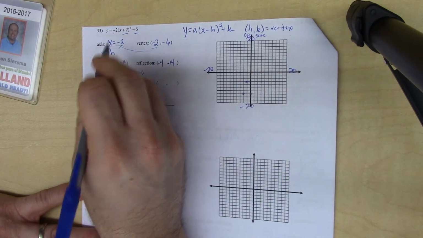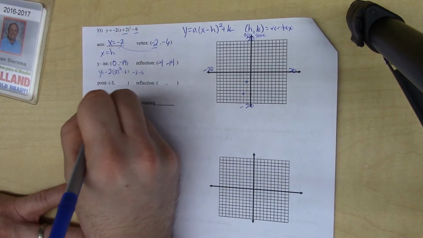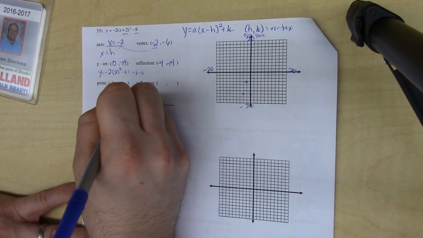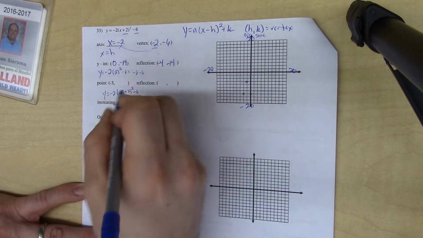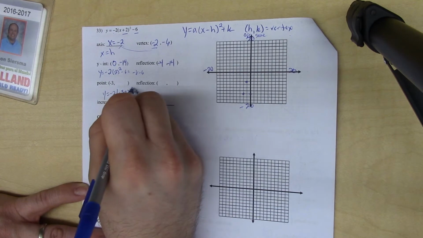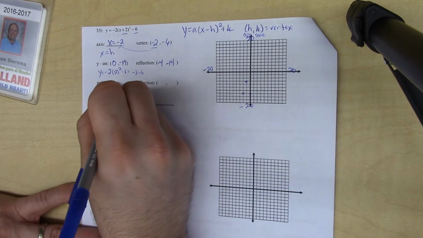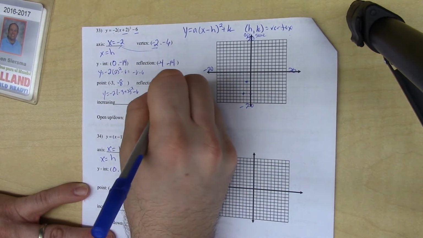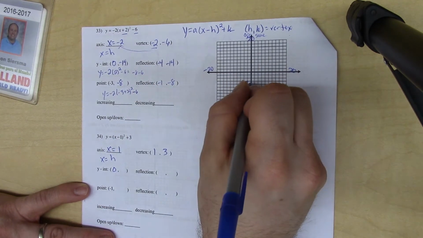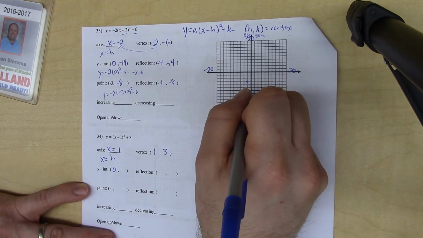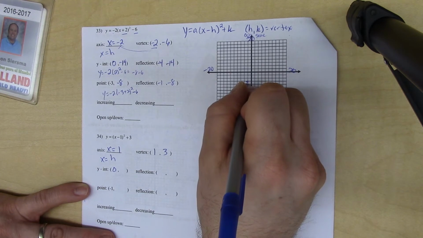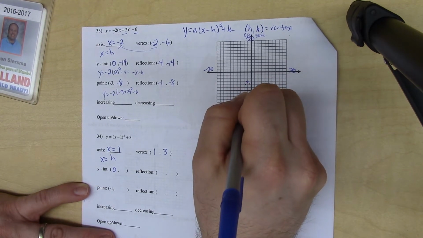At -3, when I plug that in, I get -2 times -3 plus 2, squared, minus 6. That's -1 squared is 1 times that is -2, -8. And I've got my reflection point because I've done this already. Right here and right here.